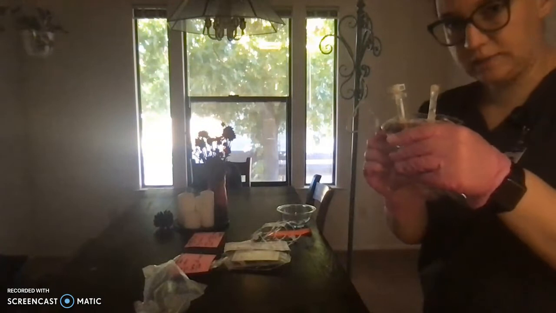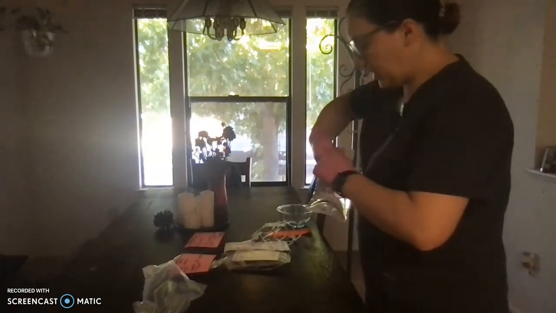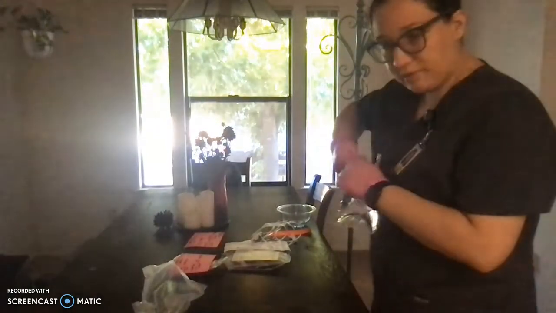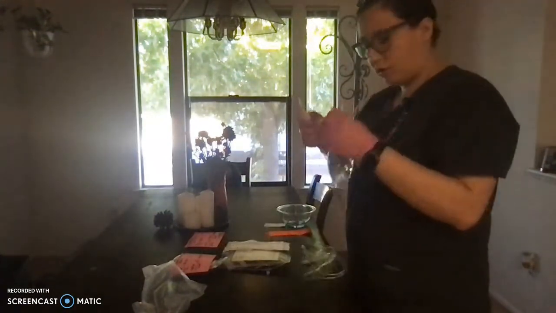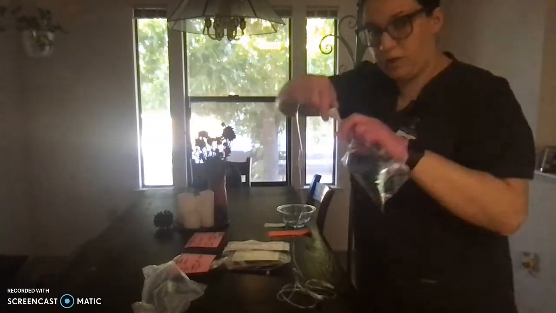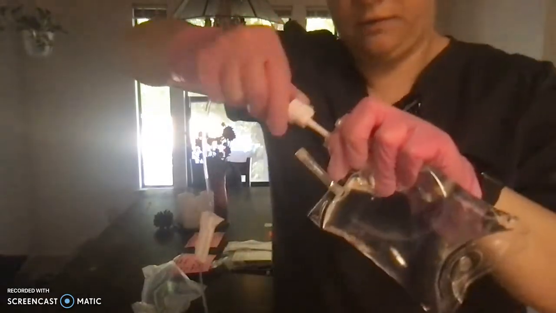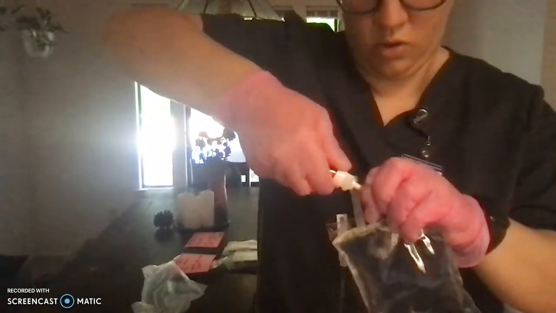So I'm going to spike this primary bag. And of course, we want to make sure that our patient does not have any allergies towards this medication. Going to keep sterile the site, and we're going to spike that tubing in a twisting fashion.